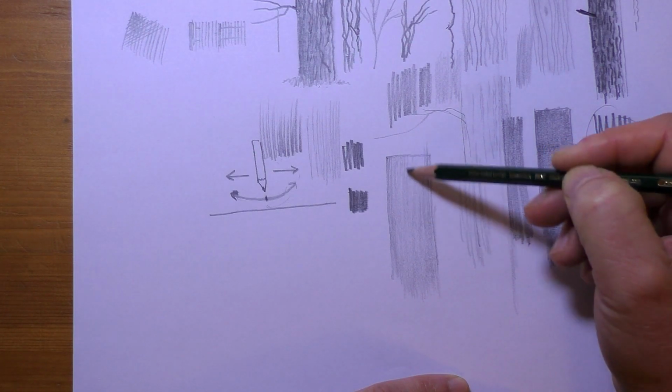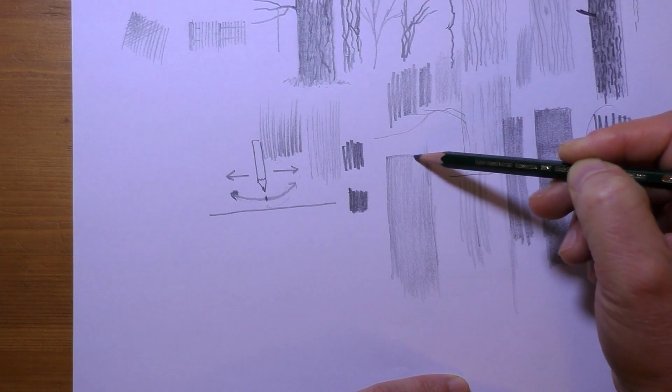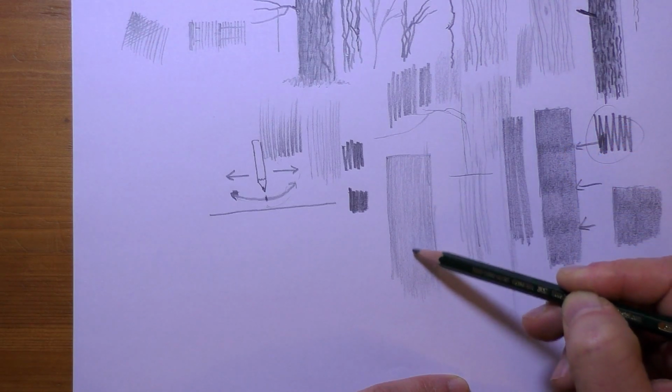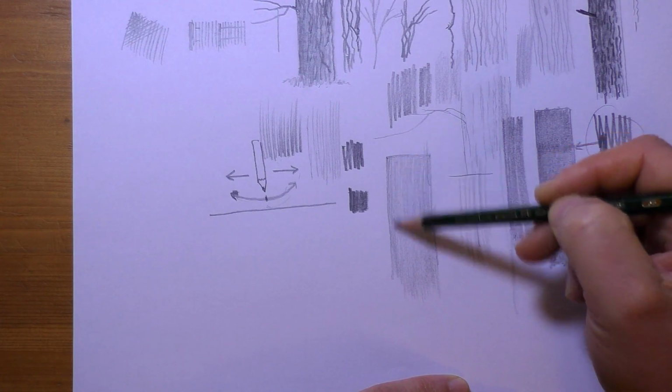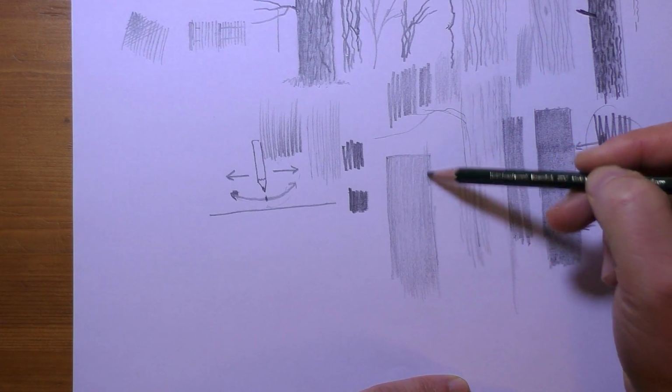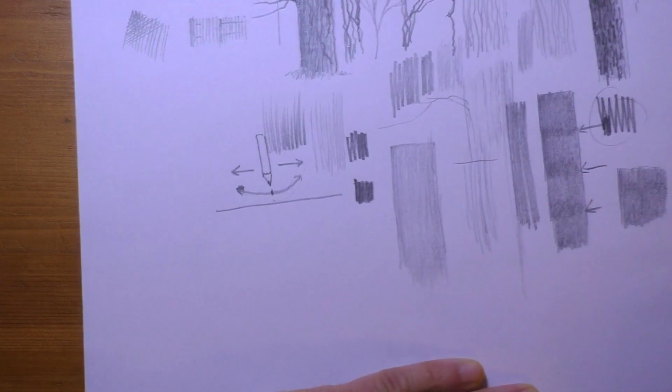and into the edge of the full tapered stroke. And what's going to happen? Well, it's obvious what's going to happen, isn't it? We're going to get the same effect that we've got just here. A seamless, almost seamless transition of graphite there.